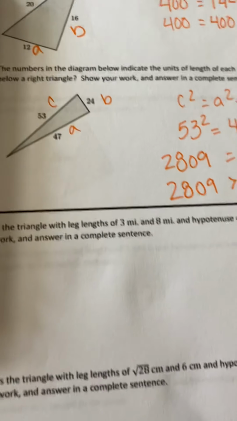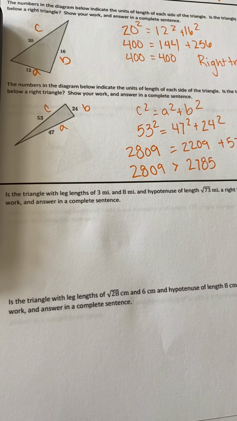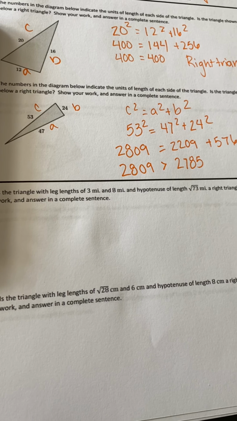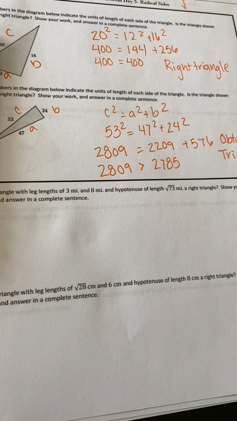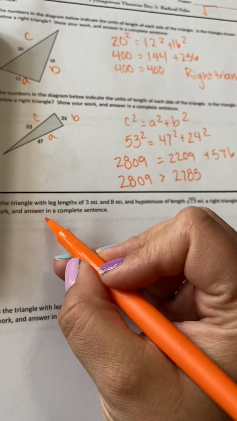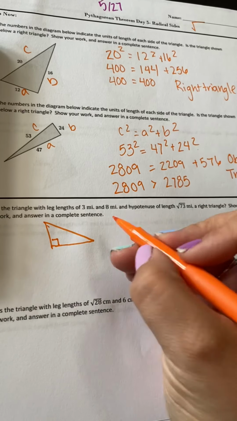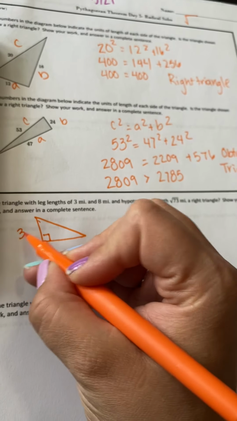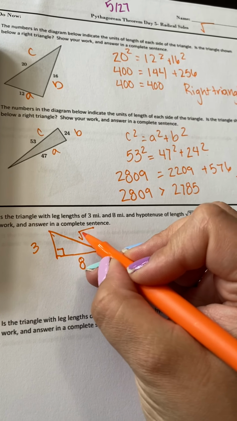So if we look at this first one right here, it says, is the triangle with lengths of 3 miles and 8 miles and a hypotenuse length of radical 73 miles a right triangle? Show your work and answer in complete sentences. Okay, so let's go ahead and draw a random right triangle. It says that the legs are 3 and 8. And it says that the hypotenuse is radical 73.